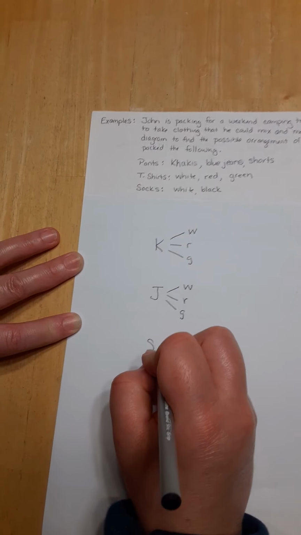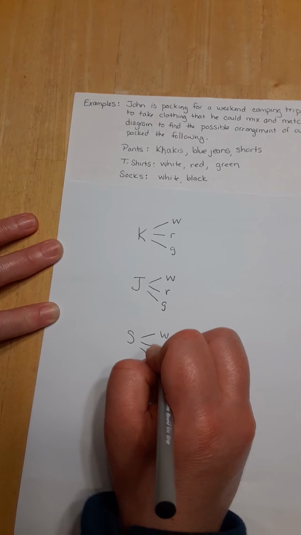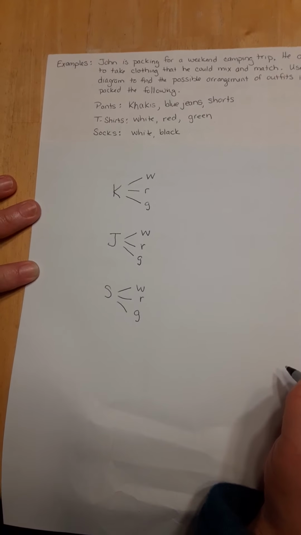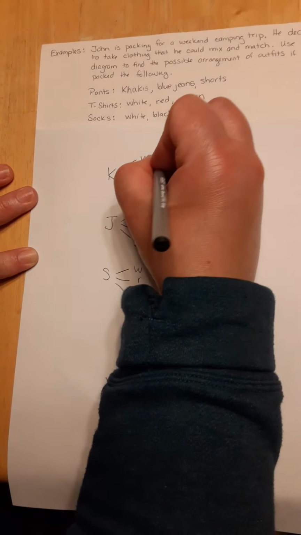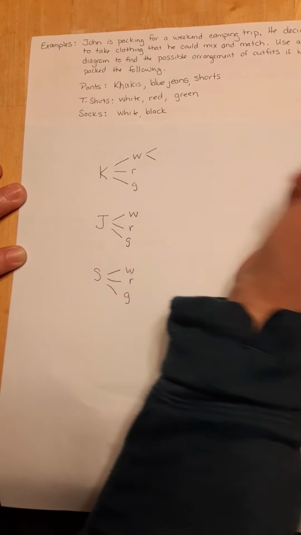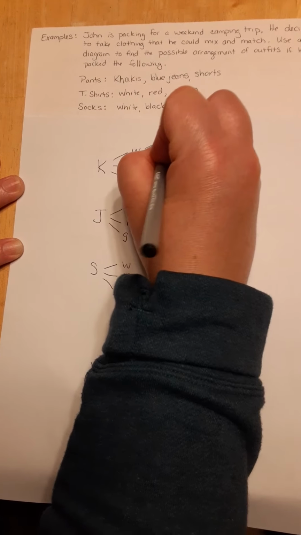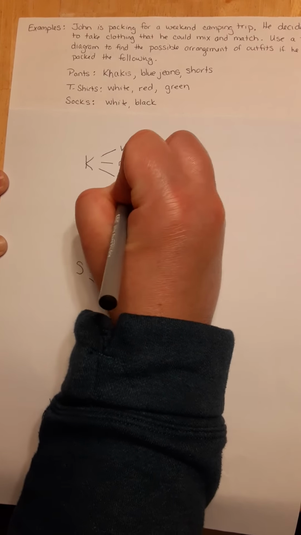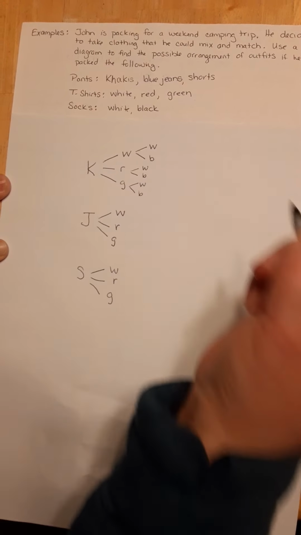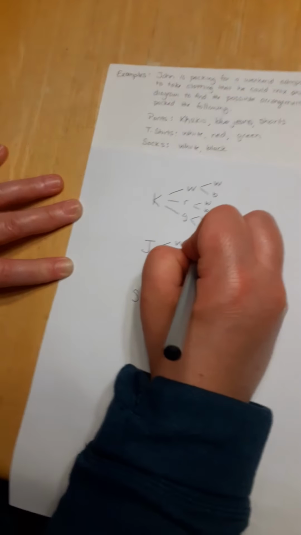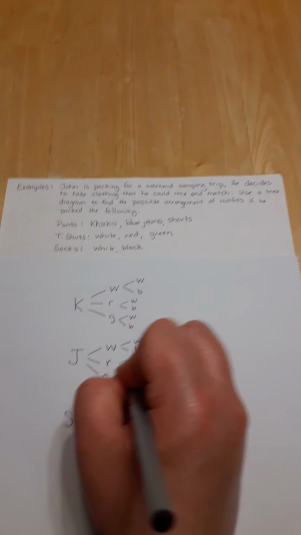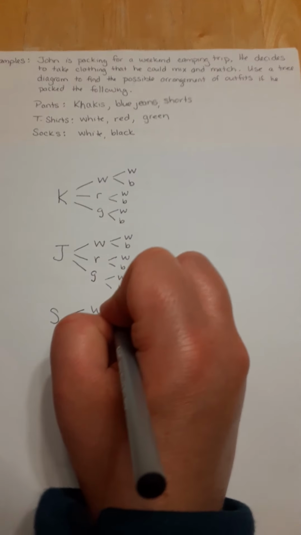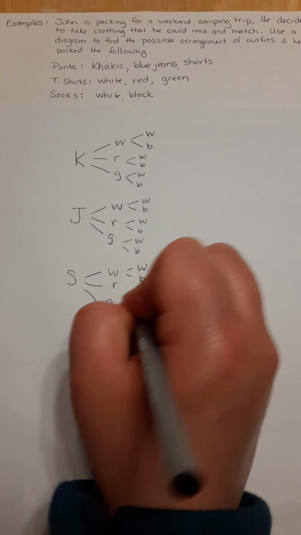And here I have white, red, and green. Okay, now I've taken care of my shirts. Now I have socks. And from every combination here, I have 2 options of socks. I can wear my white socks, I can wear my black socks. With every combination, I've got my white and I've got the black. Okay, go down through your list.